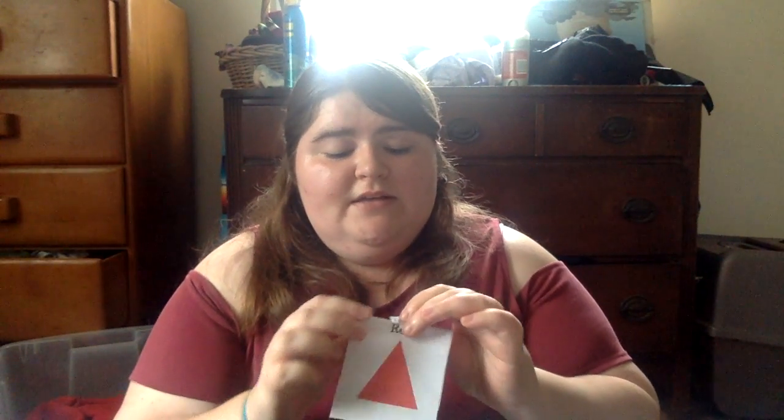Let's pretend it's R. Which one starts with an R? When they find a word, they're categorizing it, saying, oh, this red starts with an R, so it goes in the R group. And then they're putting it away. So it helps them develop that skill, which is very important later in life.